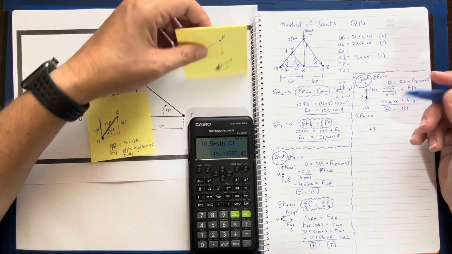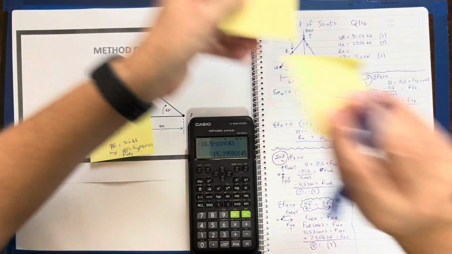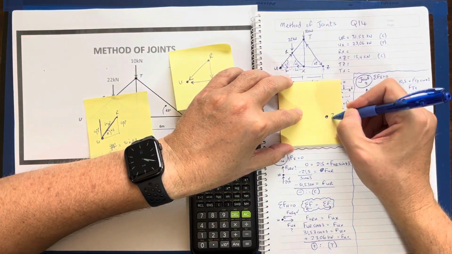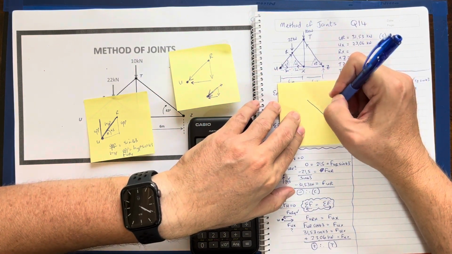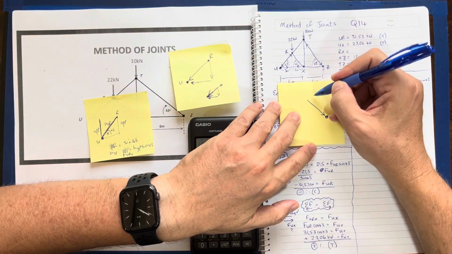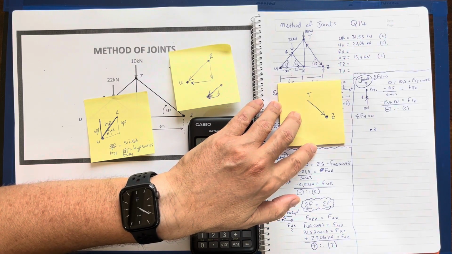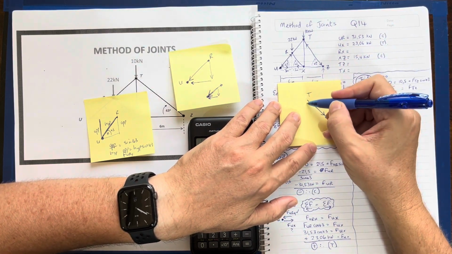As I drew before, here's Z. I know that I have TZ being in compression, so it is pushing into that joint.